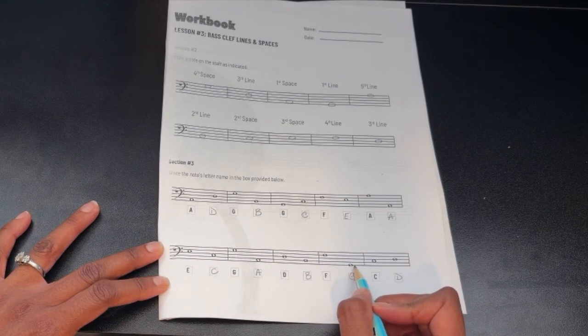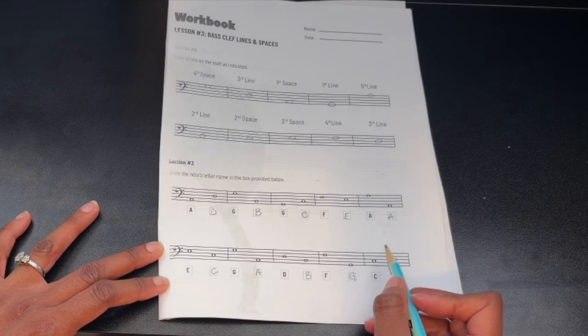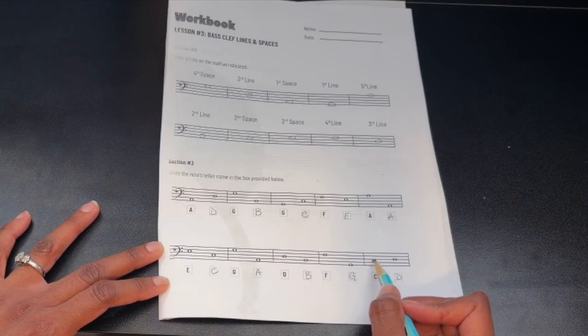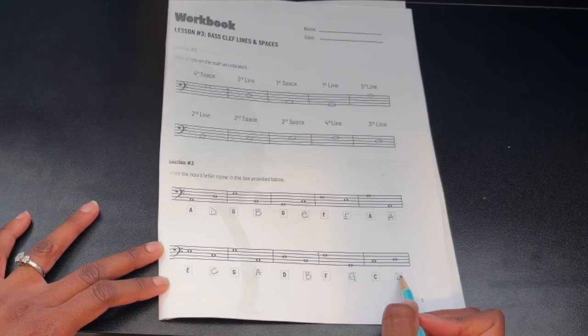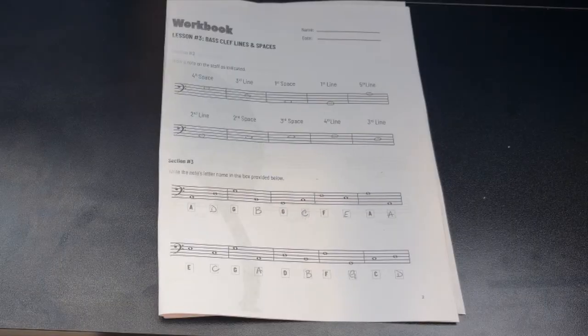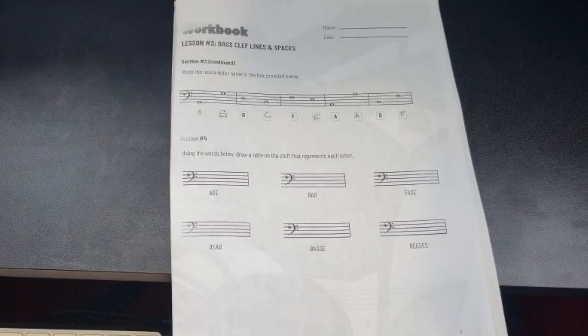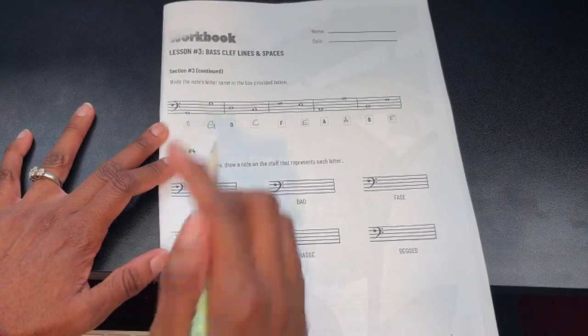And here we have the first line note, which is note G. And we have a space note on the second space, note C. And we have a line note on the third line, note D. You can check your answers. Let's continue to the next page.